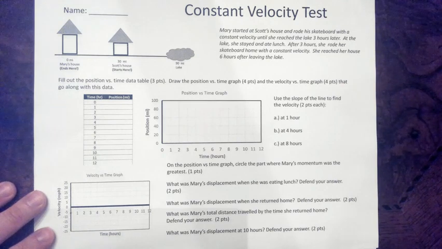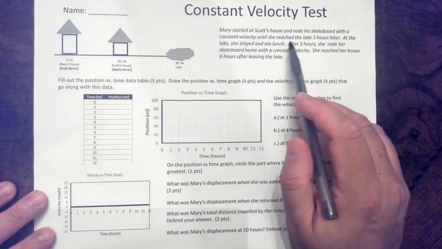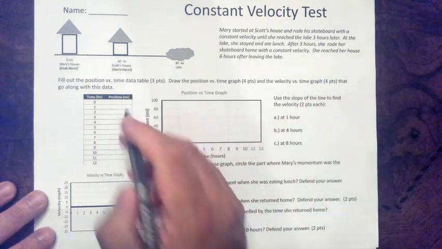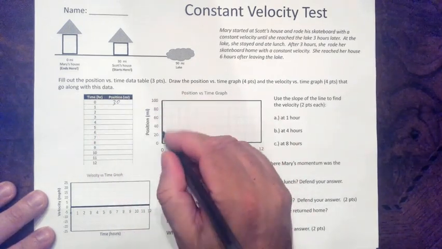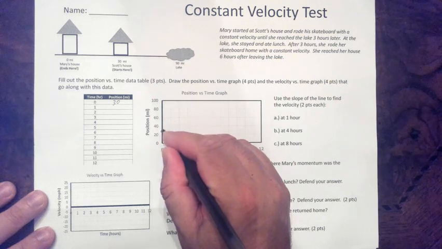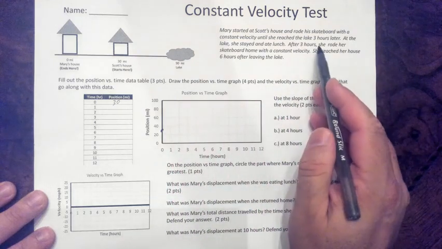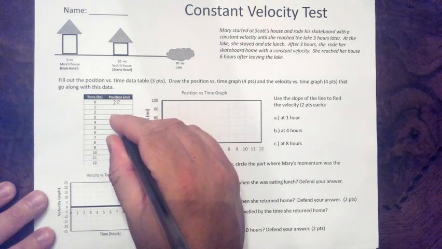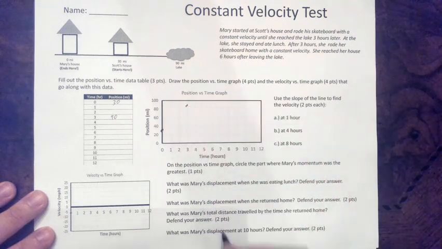Alright, so let's begin. Reading the story, it says that Mary started at Scott's house and rode her skateboard with a constant velocity until she reached the lake 3 hours later. So she started at Scott's house, which is 30. Alright, and so the time and position data table is there. Her starting position is going to be right here on the position time graph. She reached the lake 3 hours later. The lake was at 90. So 3 hours later, she's at 90. I'll put another dot on the position versus time graph.